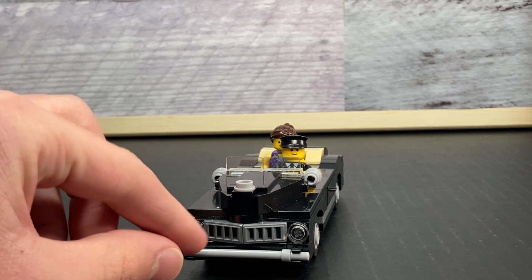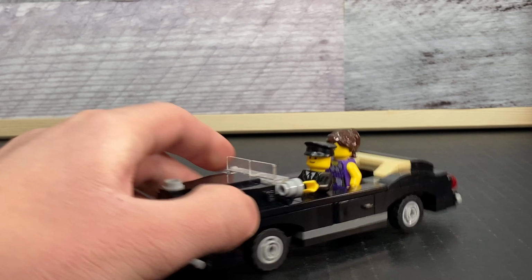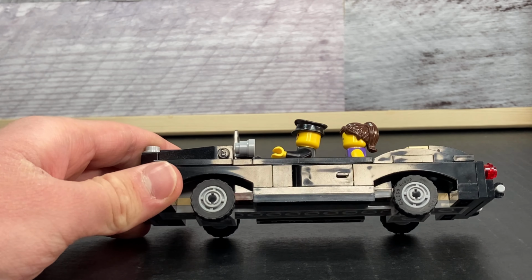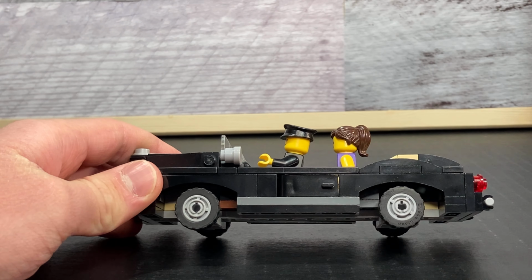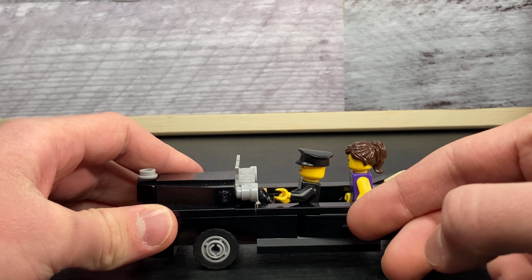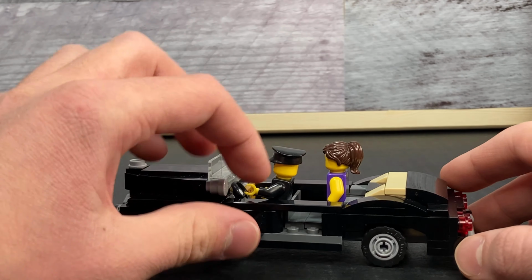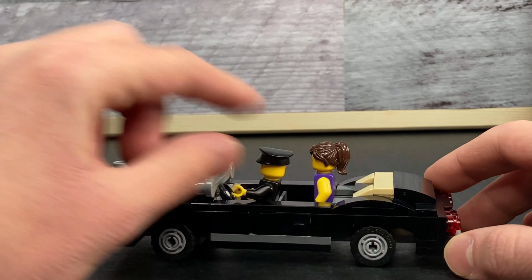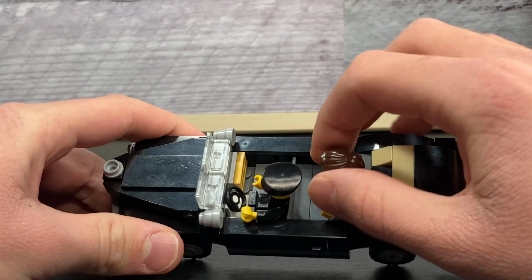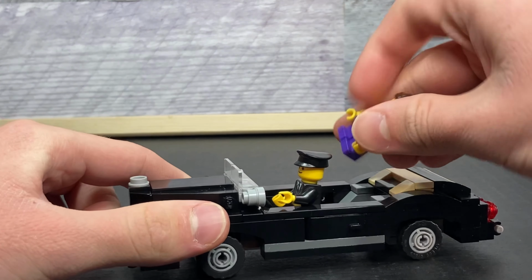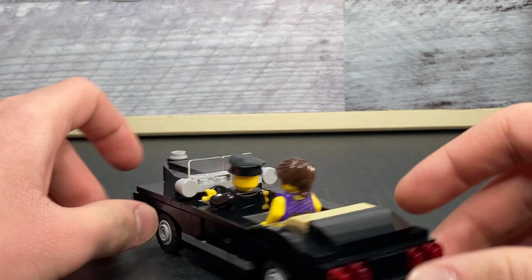You can also see that right here we've got the grills, along with those small wheels in that big area, which I'm not a huge fan of. But you can see that we've got the doors right here, which just kind of open up. And you can see I added these tiles along the top to give it that more full look, and I added tiles inside to make it look a little bit more full.